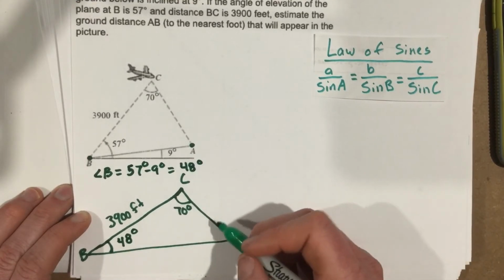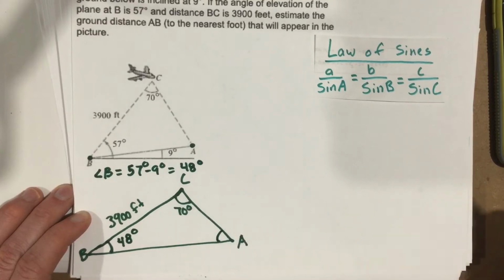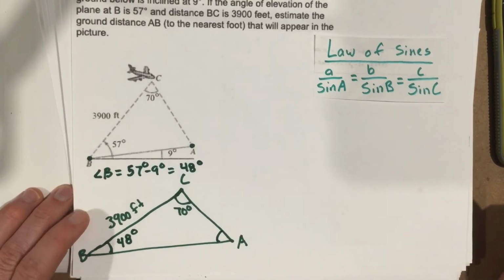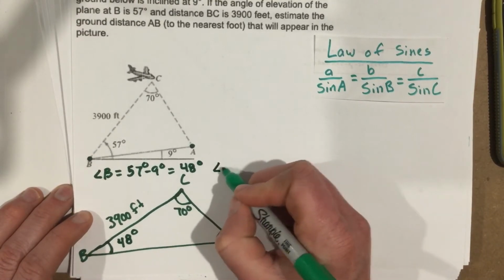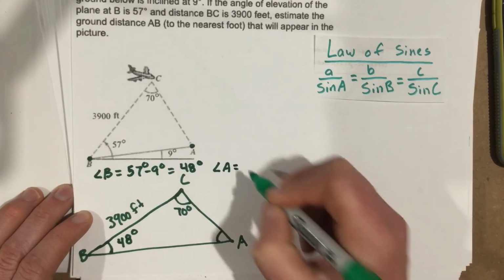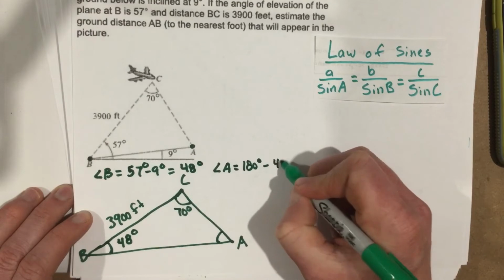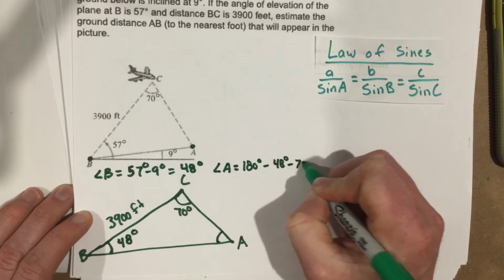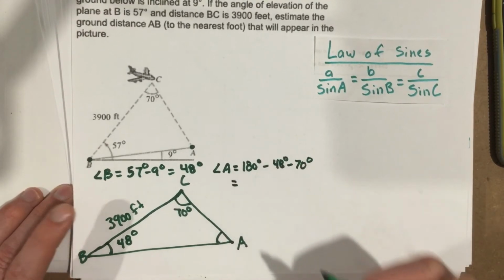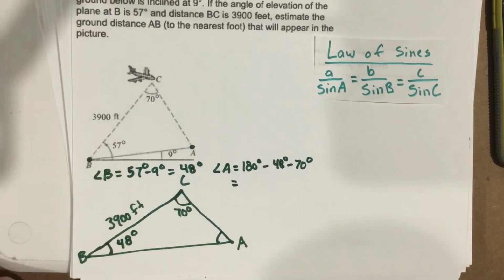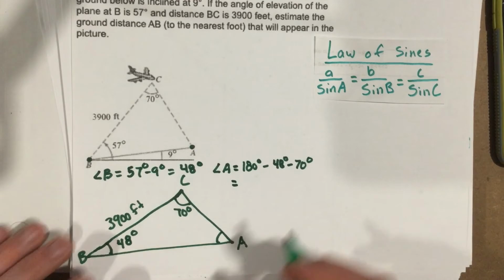So then what's angle A? Not that I really need it that much, but we might as well find it. Well, angle A is going to equal 180 minus 48 minus 70. So I subtract those. 180 minus 70 minus 48. I get 62 degrees.